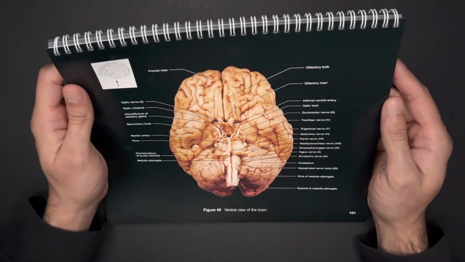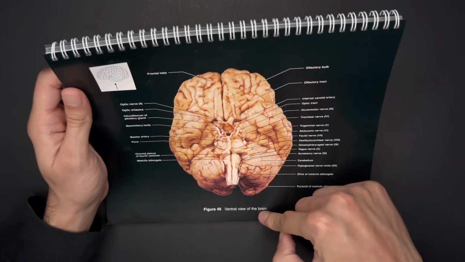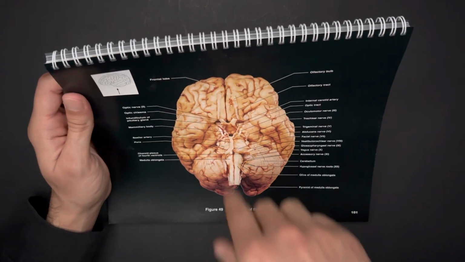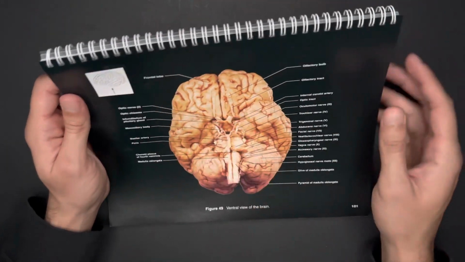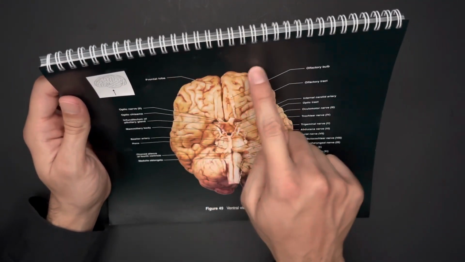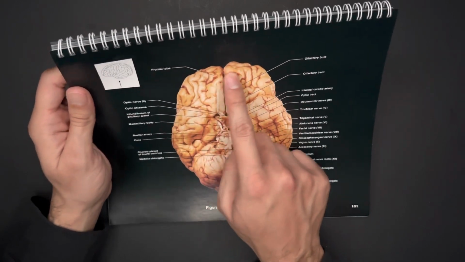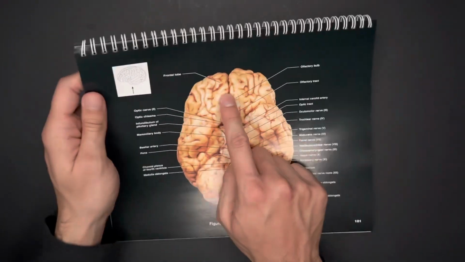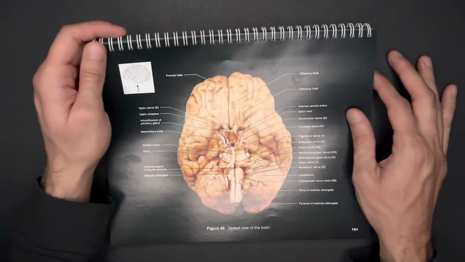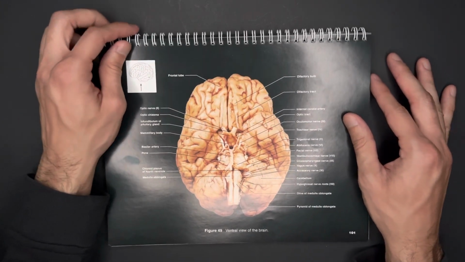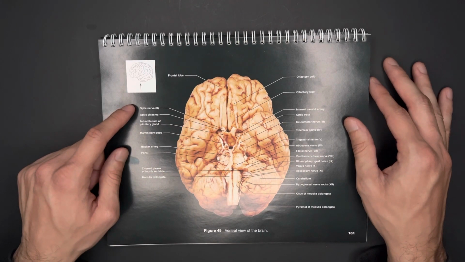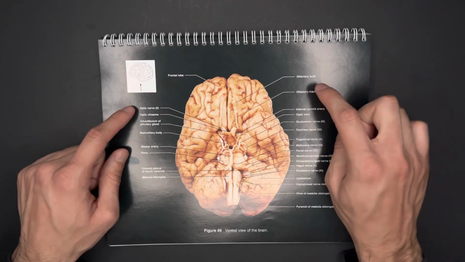Alright, so now we're going to look at the ventral view of the brain. We'll be looking at it from the bottom up, as we can see here. As we mentioned before, the front would be here. We have the frontal lobe. So frontal lobe will be here. And then just remember that they go in order.